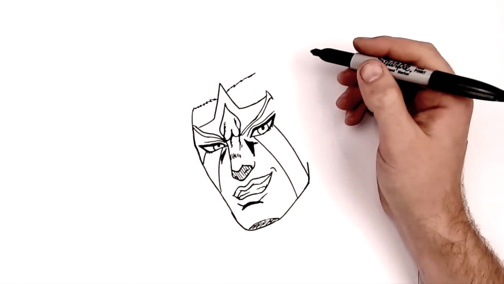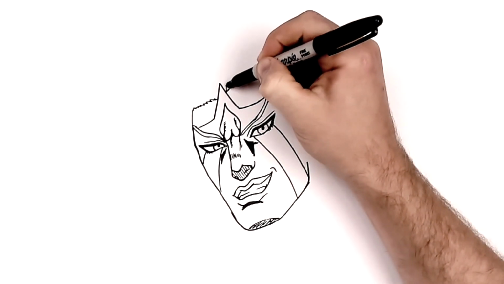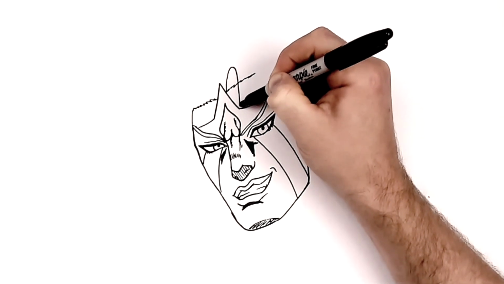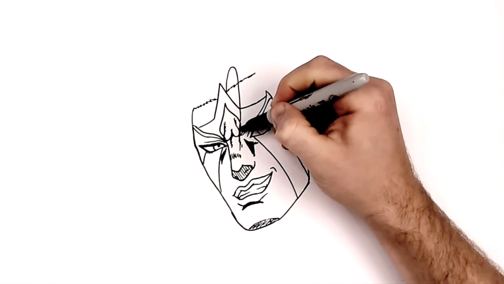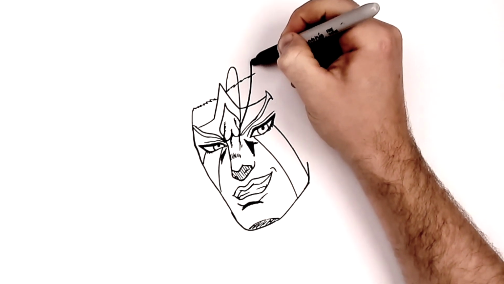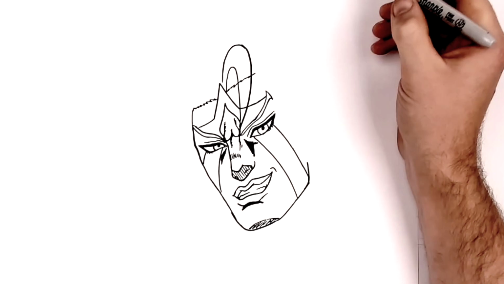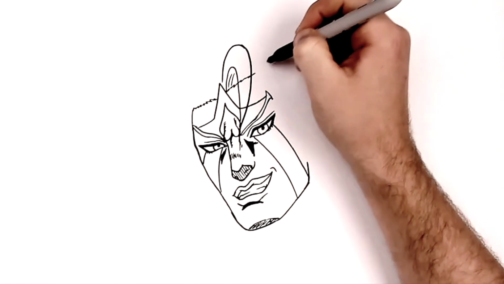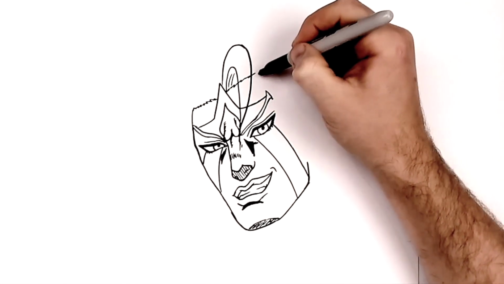Right, so his hair, right? So he's got quite long hair, and then there's some short fringes that come down across his face. So starting here, we'll go up and down. And then we'll go back up. Around into here. And there could be some hairlines, and of course if you go over any of these lines, you can just erase them.